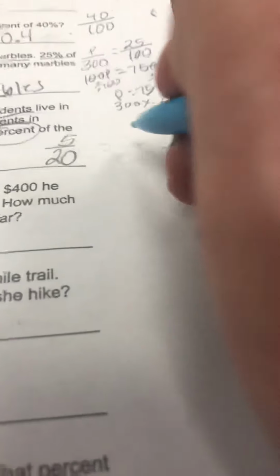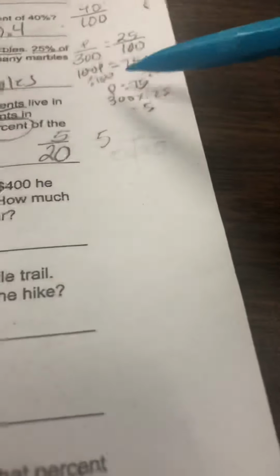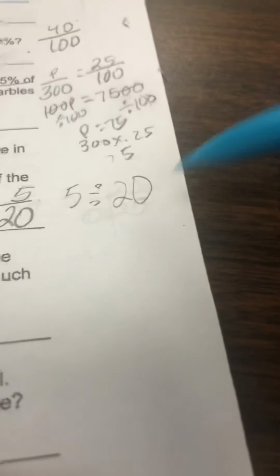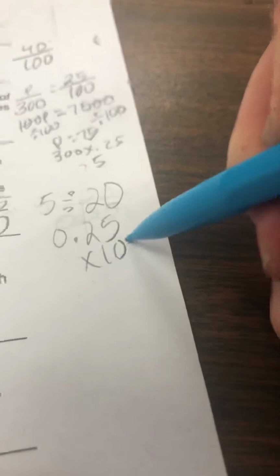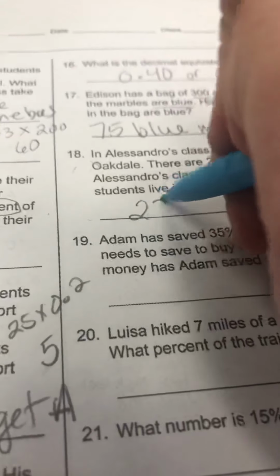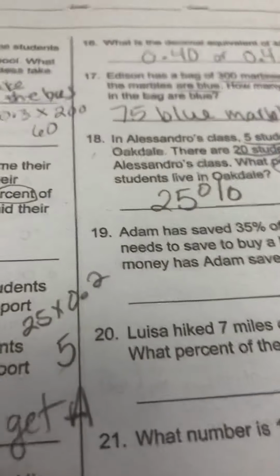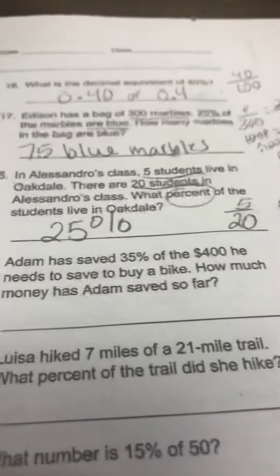So in my calculator, I'm going to take 5, because this line means divided by, right? Divided by 20. When I do that, I'm going to get 0.25. I'm going to multiply that by 100 to get the percent. And I will get 25% of students live in Oakdale.